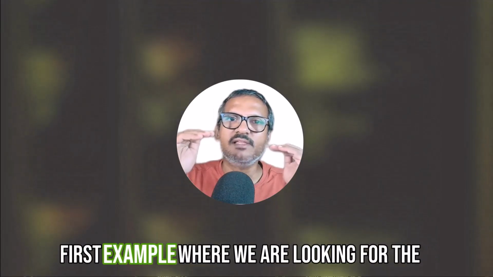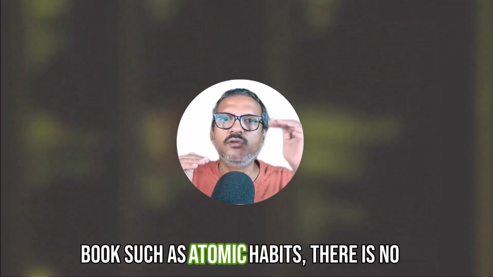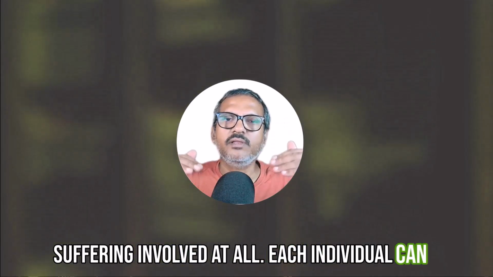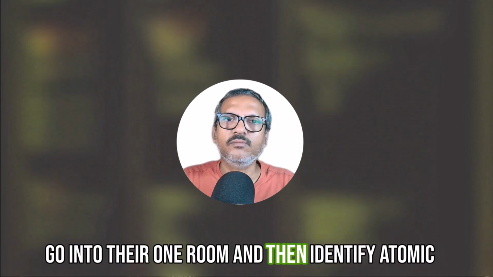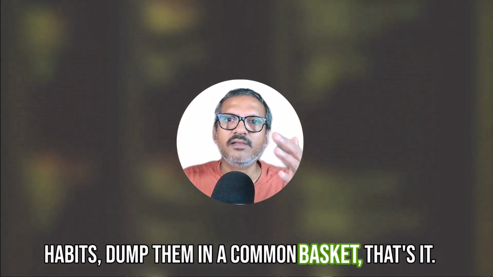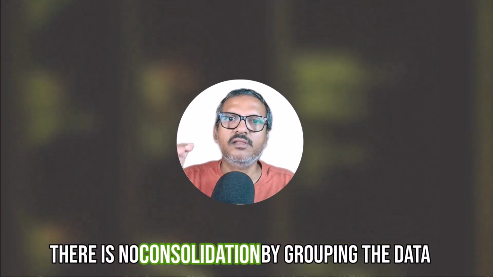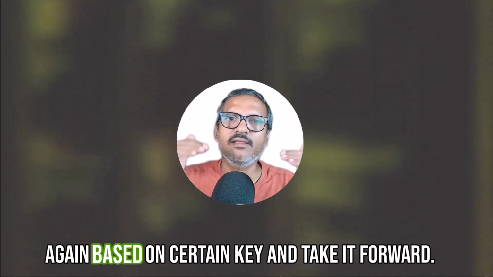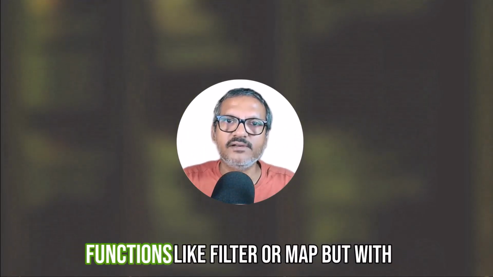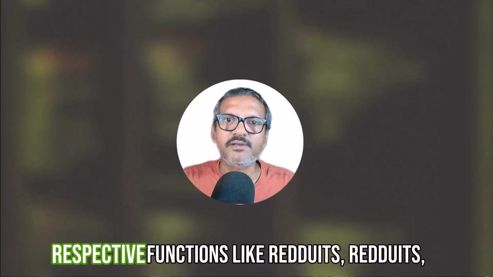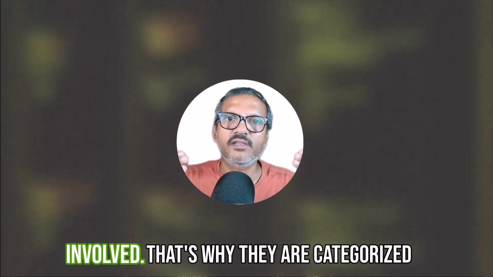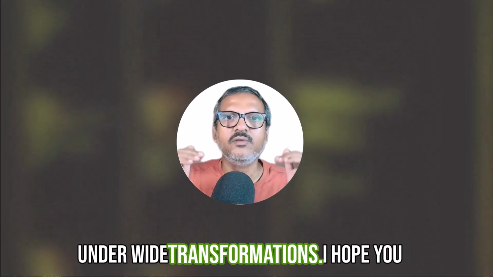When it comes to the first example where we are looking for a book such as Atomic Habits, there is no shuffling involved at all. Each individual can go into their own room, identify Atomic Habits, and dump them in a common basket. That's it. There is no consolidation by grouping the data again based on a certain key and taking it forward. Hence, there is no shuffling involved with functions like filter or map, but with respect to functions like reduceByKey, groupByKey, there is shuffling involved. That's why they are categorized under wide transformations.